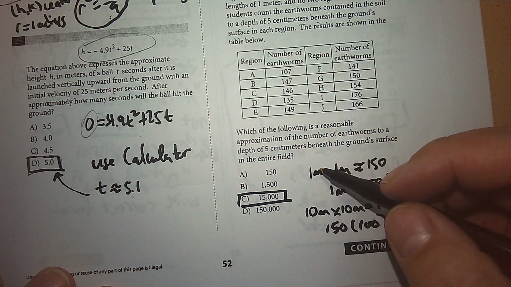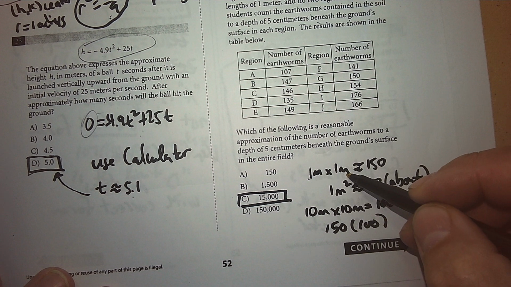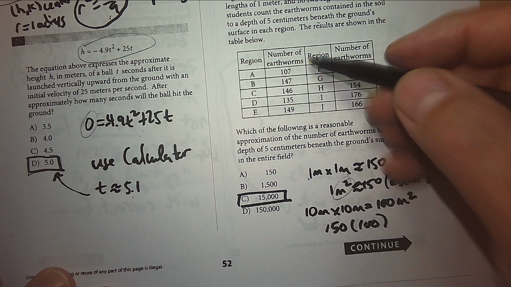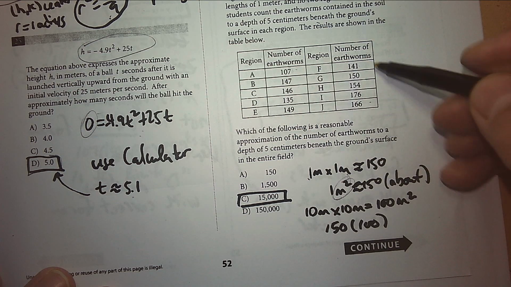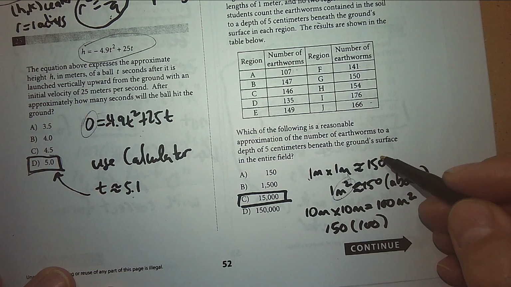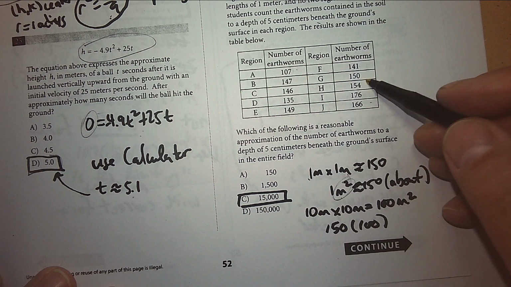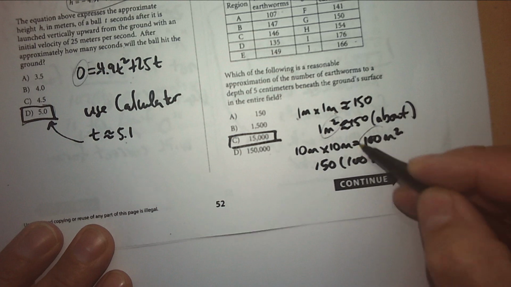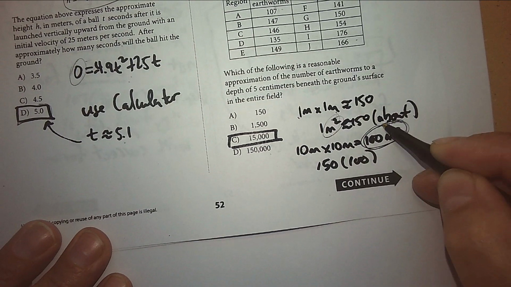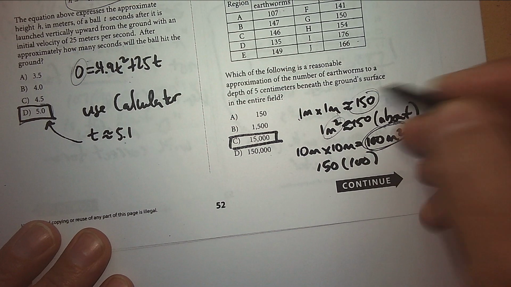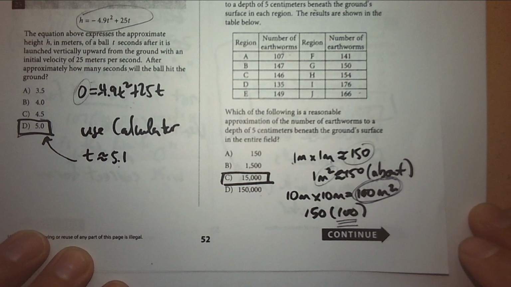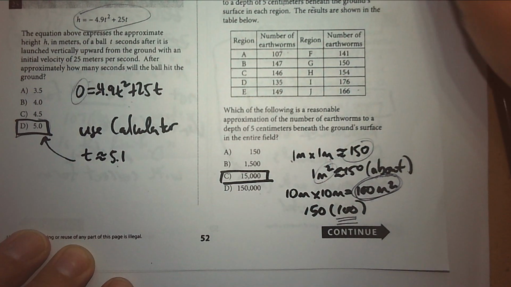So what they looked at was 1 meter by 1 meter. That's 1 meter square. That's the area. And then if you look at all the answers, that's approximately how many? 150. That's like a middle number. Look at all the numbers here, right? What's 10 by 10? How big of an area is that? 100. So what should I do to the 150? Multiply it by what number? 100. And that's what gives you the number of worms. Being able to read the chart. Turn the page.